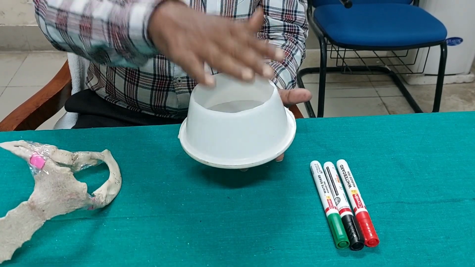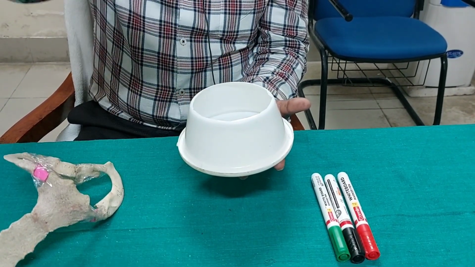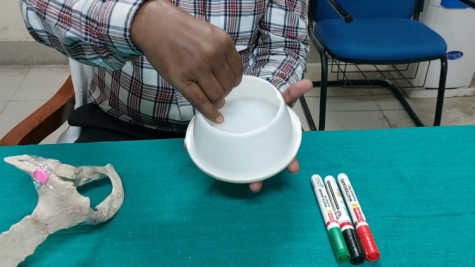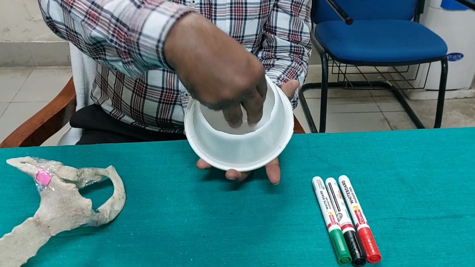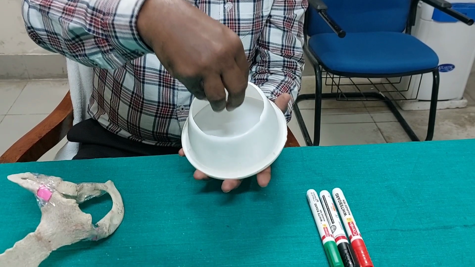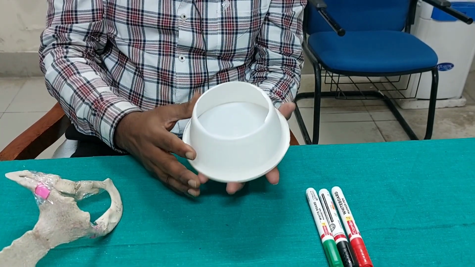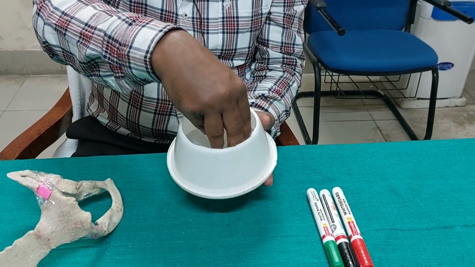This upper end towards the neck is called the thoracic inlet, through which structures enter into the thoracic cavity. Inside the thoracic cavity there are so many structures like the heart, lungs, esophagus, arteries, veins, nerves, and lymph nodes.